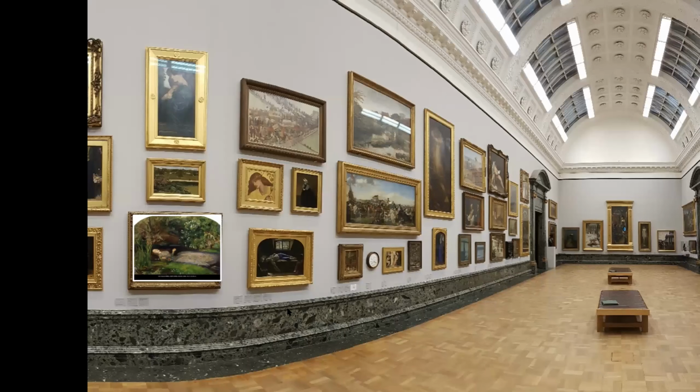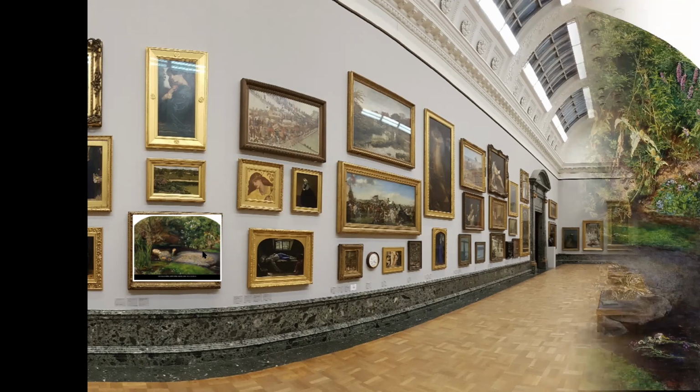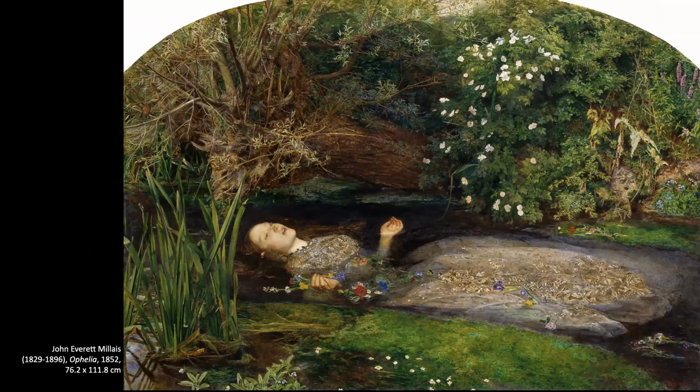We're looking down, we came in this door over here, we're looking down to the end of the gallery. I'll look at some more paintings in this gallery next week, but I just wanted to show you one of the most popular, arguably the most popular painting in Tate Britain. It's the one that most foreign visitors ask where it is, more than any other painting. It's in all the guidebooks. Visit Tate Britain to see John Everett Millais's Ophelia.